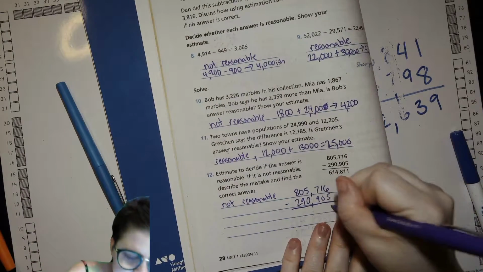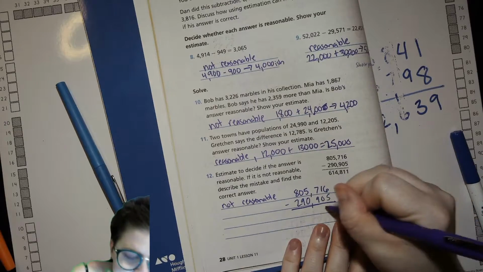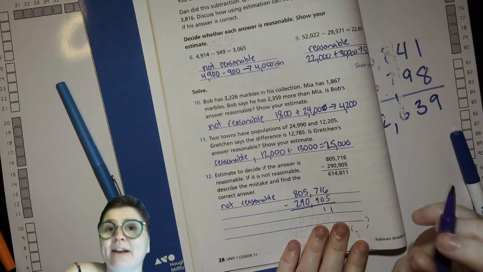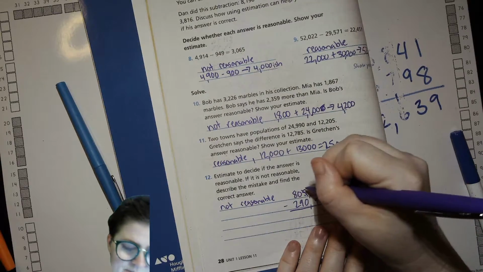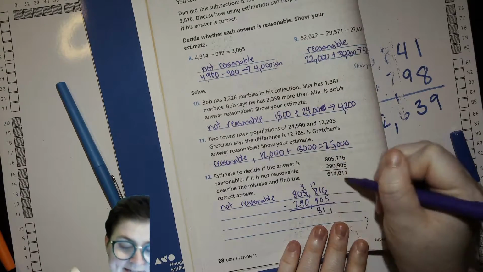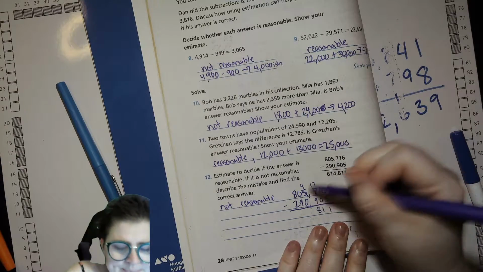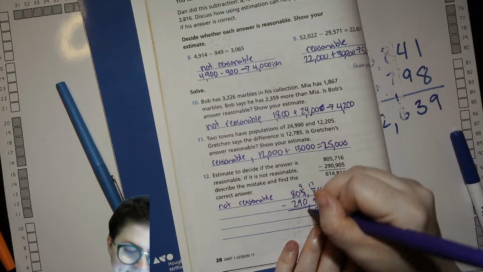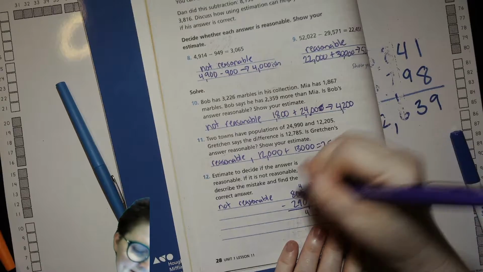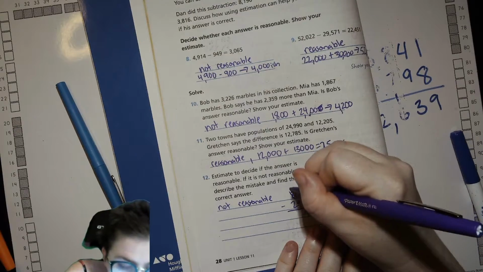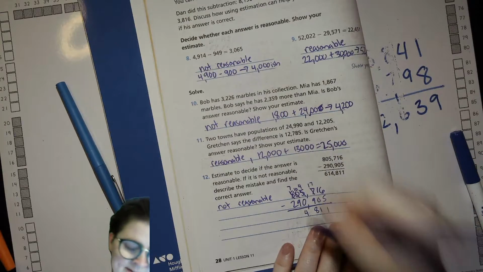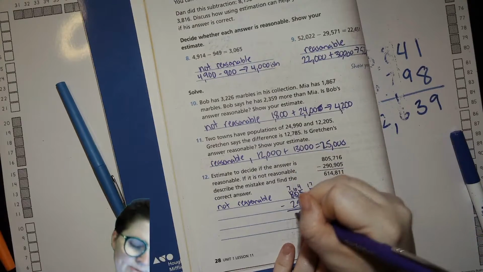6 take away 5 is 1. 1 take away nothing. 1. 7 take away 9. Oh, good. Here, 4 of those. 17. That's 8, and so far they've got it right. 4 take away 4. 0 take away 9. 700,000 and 10,000. 7 take away.